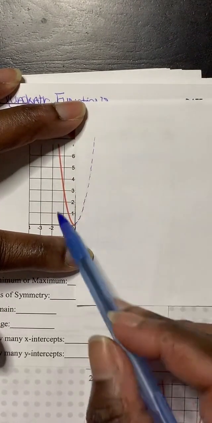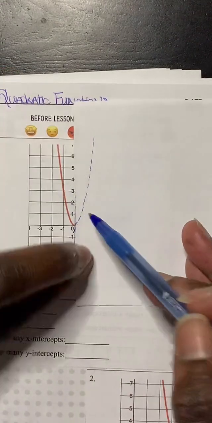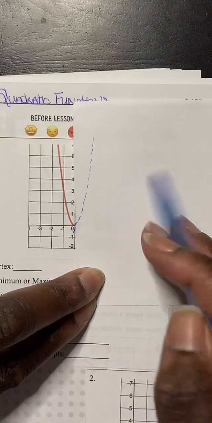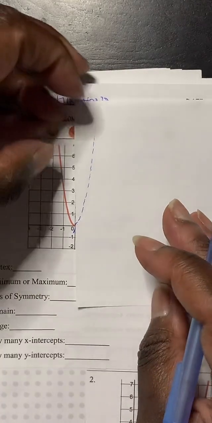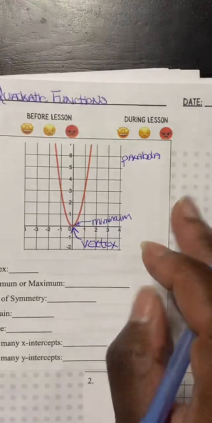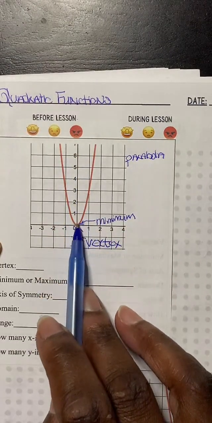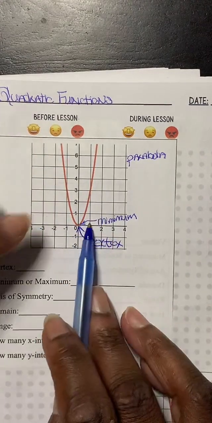Okay, so this side looks similar or exactly like this side. It has symmetry. It's almost like there is a line that goes right through and splits your parabola in half.